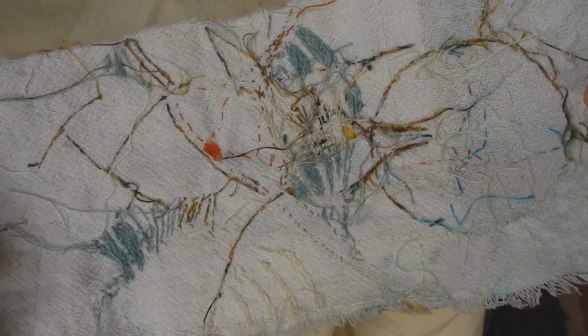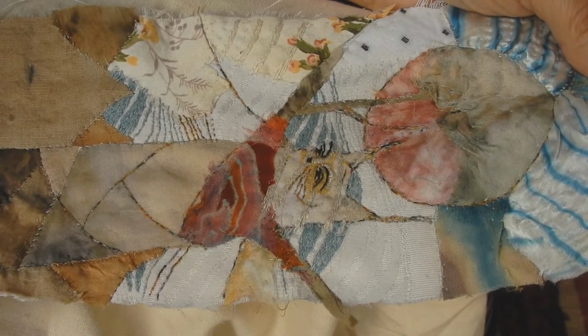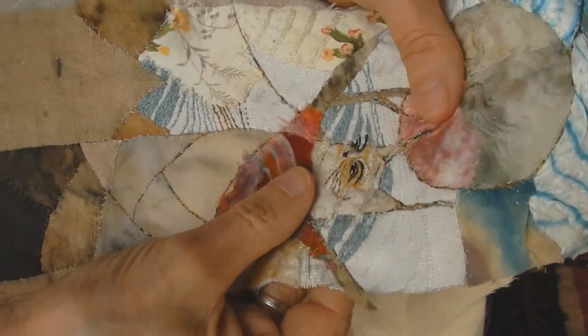This one's really coming together nicely. You can really see how it was just a plain piece of cloth that was coated with stitch and cloth to make it into kind of a tapestry.